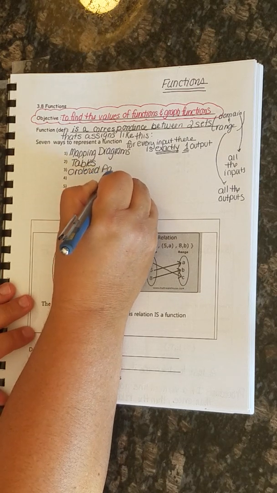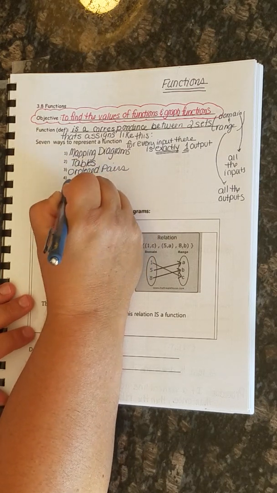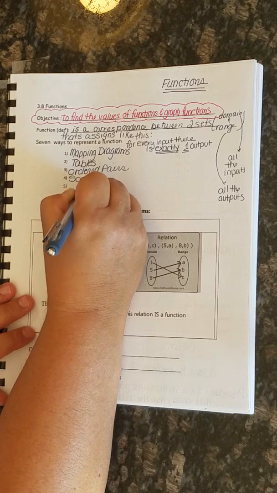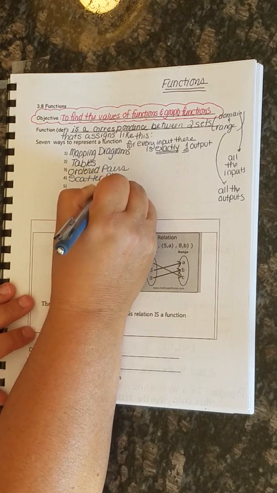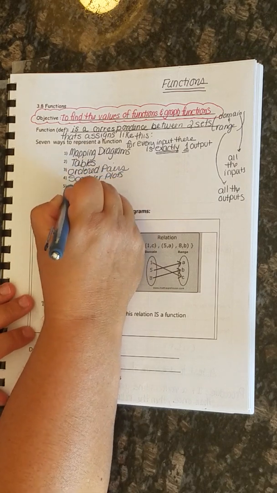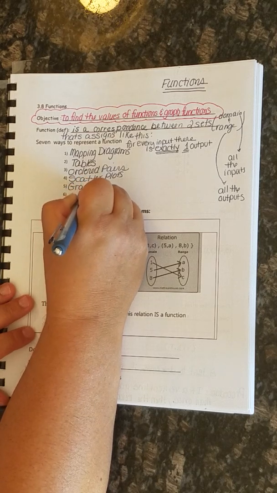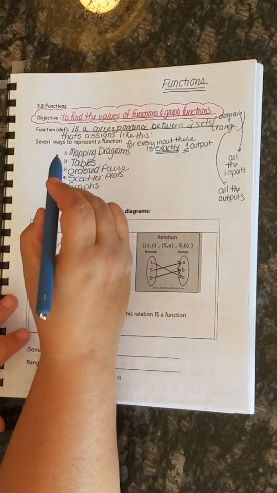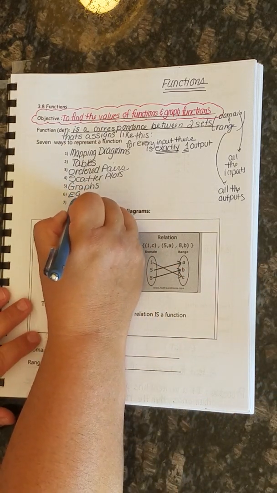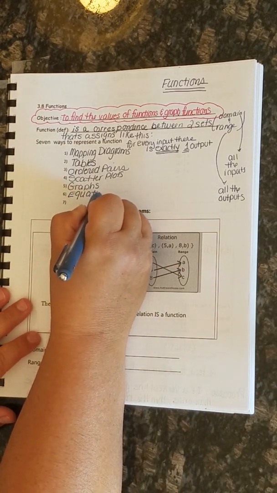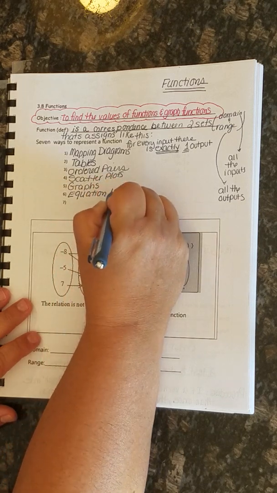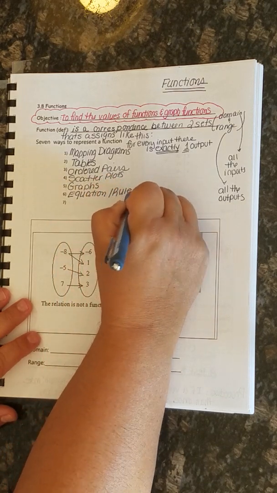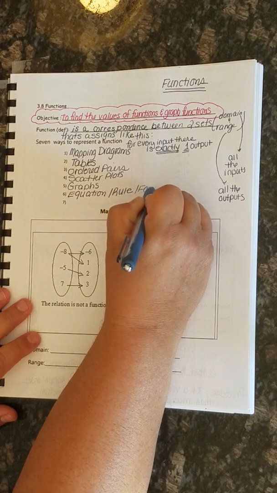These are all ways to represent a function. Scatter plots, graphs, which scatter plots are a subcategory of graphs. Equations, that's the biggie, really. Creating your equation, using your equation. Sometimes we call that the rule, and sometimes you see it as a formula.